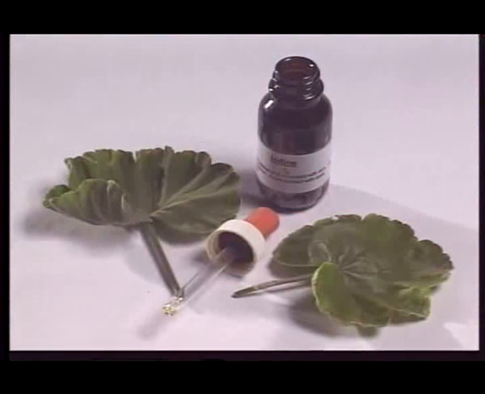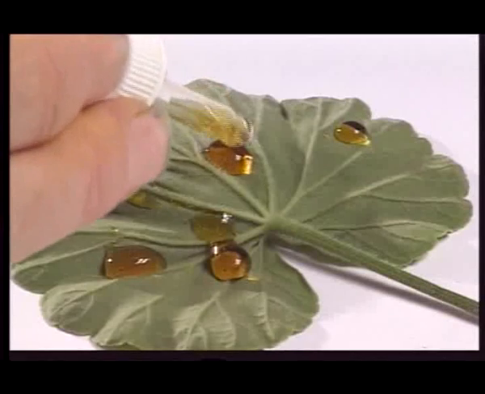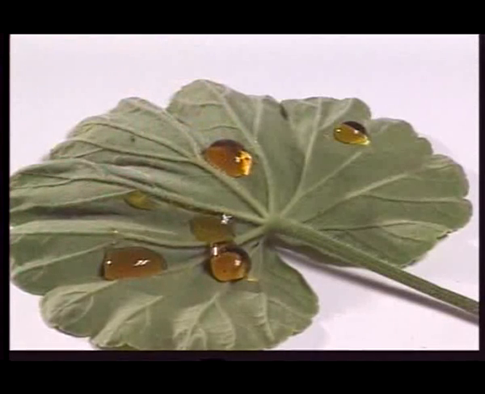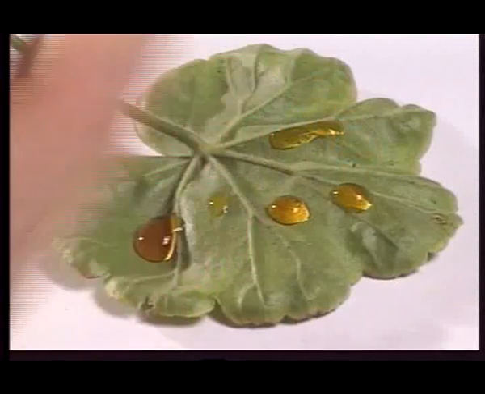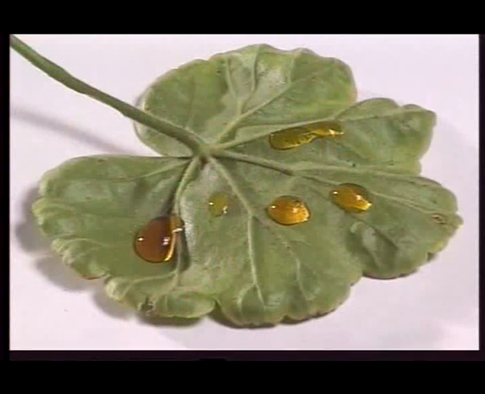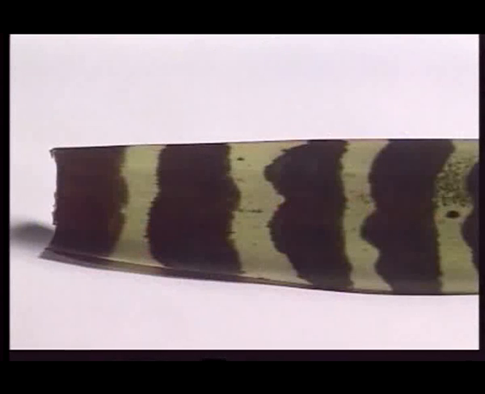We use iodine to test for starch, because it changes color when it comes in contact with a starch. If we put a drop of iodine on a leaf that has been in sunlight, it shows that starch is present. But a drop of iodine on a leaf that has been sheltered from light does not change color. No starch is present. We can use the same test to show that chlorophyll is also required for starch production.